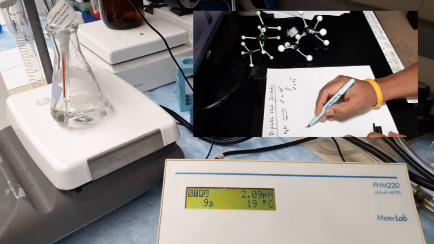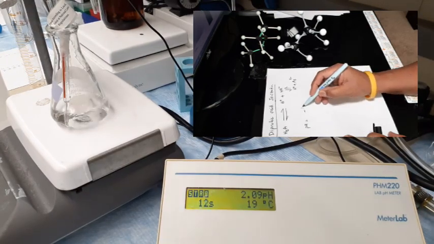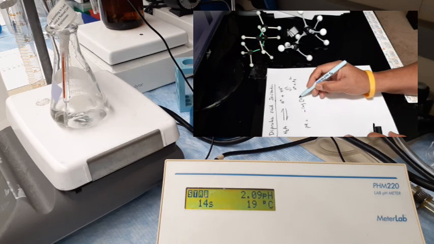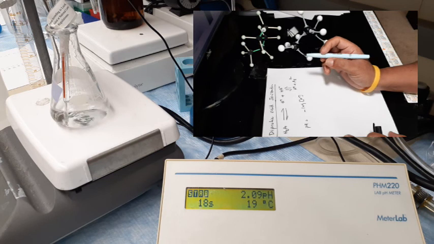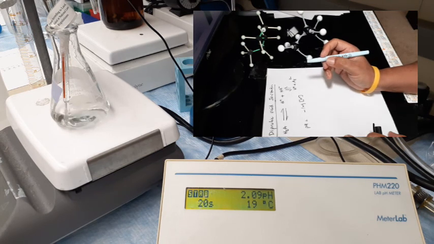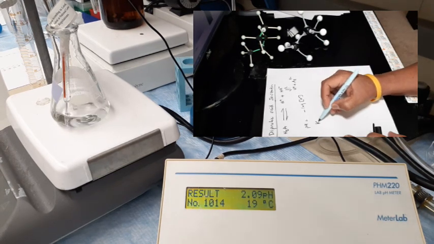Now slowly the pH is going up to 2.09. We have added about 10 ml of sodium hydroxide. At this point the pH is 2.09.